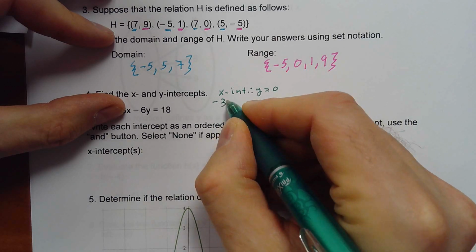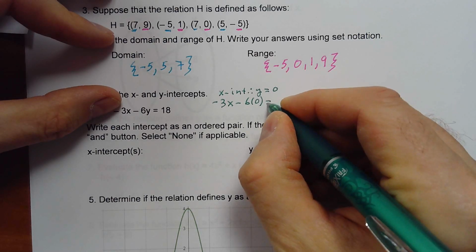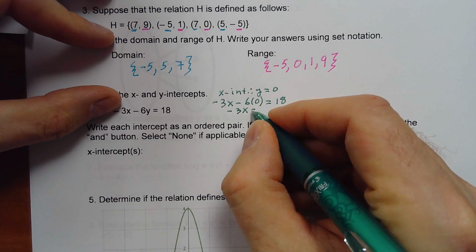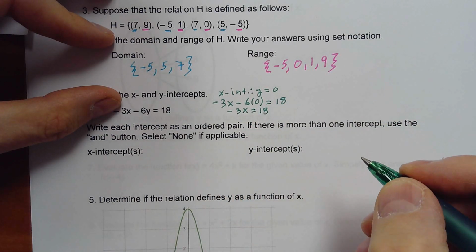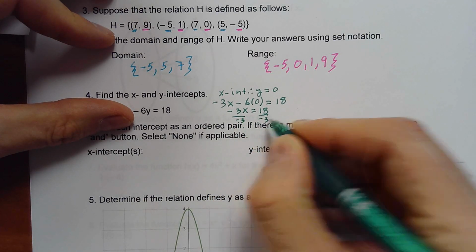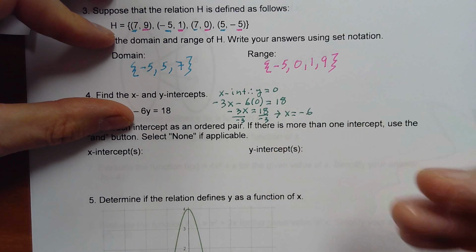I take my equation with y as 0. That gives -3x equals 18. I'm going to divide by -3 to solve this, and that's going to give me x equals -6.